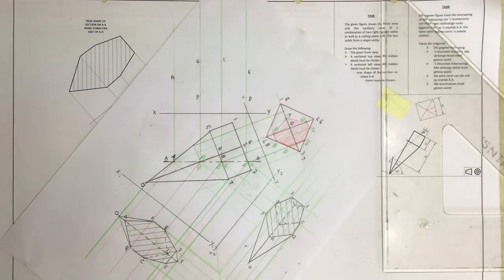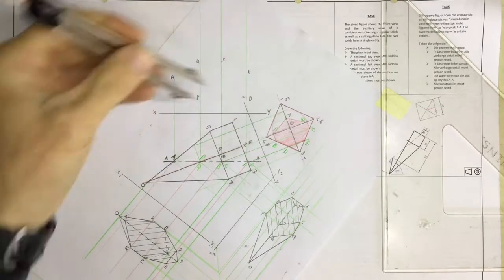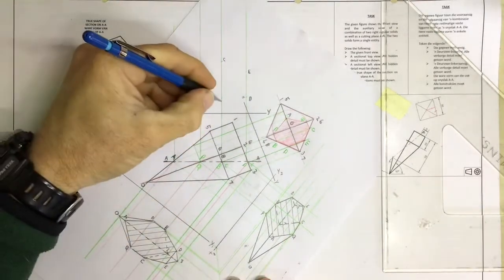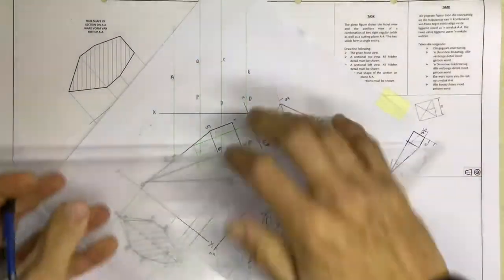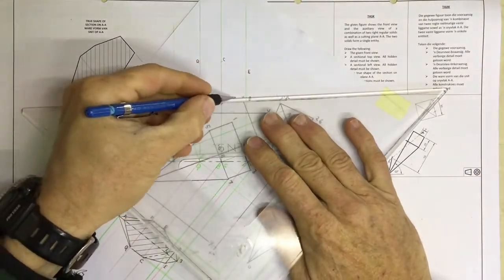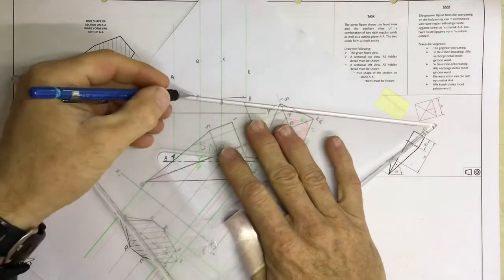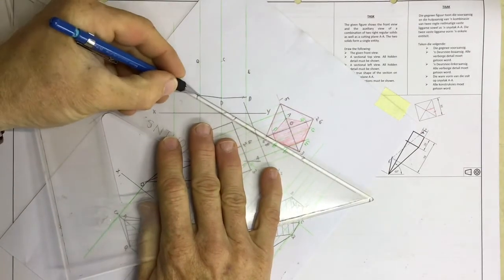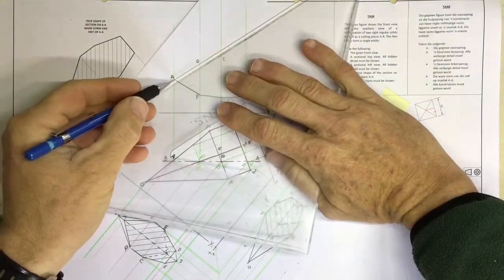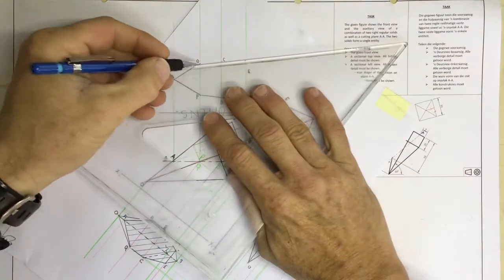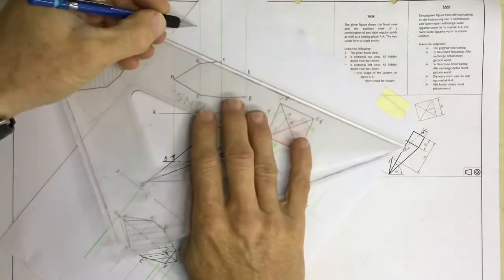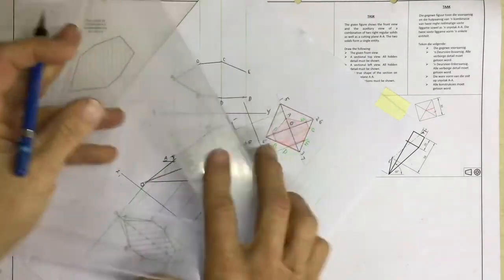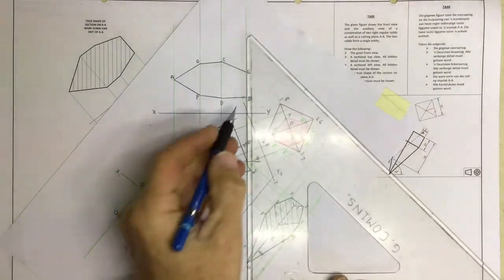And the last point that I need is B over here. There's B. Find B. Go up over here. Mark it off. And there is the true shape of the cutting plane as soon as I draw these lines. There we go. There. Over there. And I can then draw in this side over here.